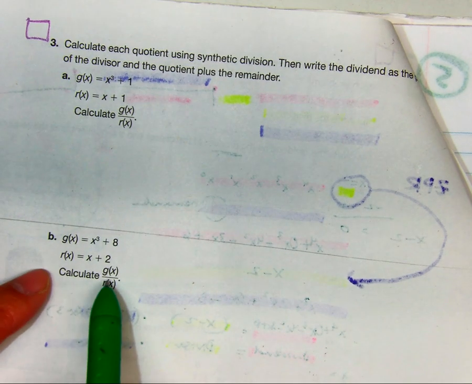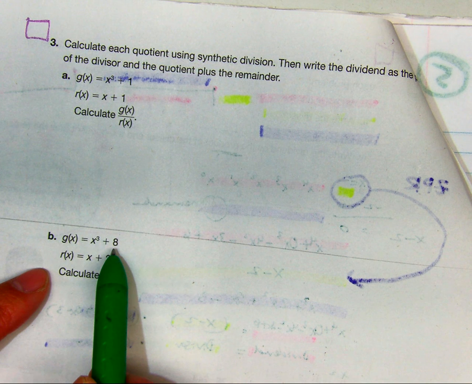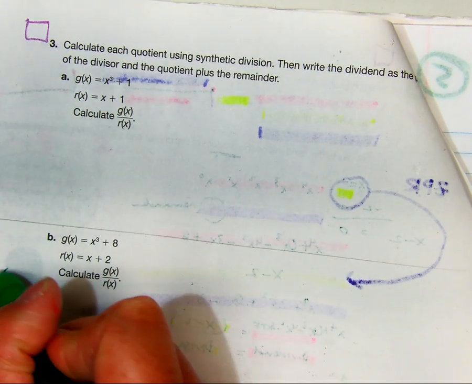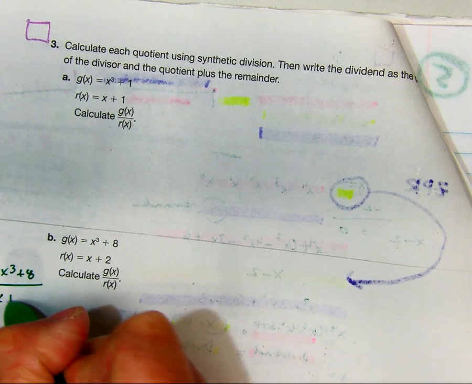So it tells me division, g of x divided by r of x. So essentially what I'm doing is x cubed plus 8 over x plus 2.